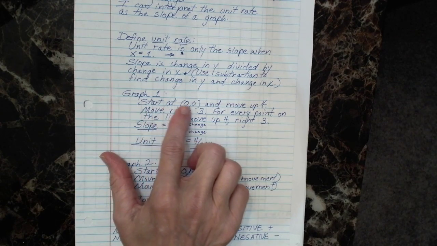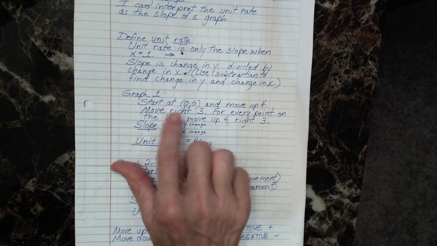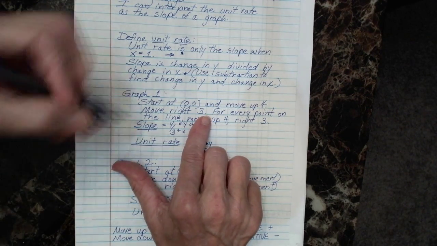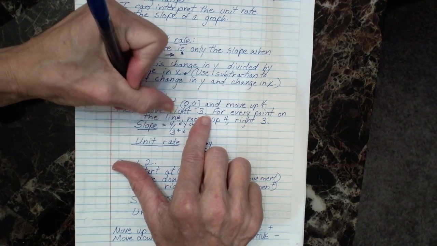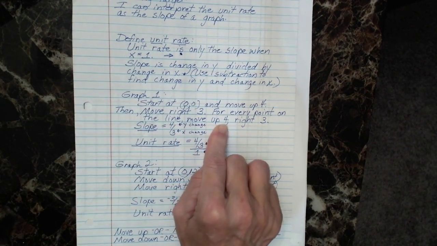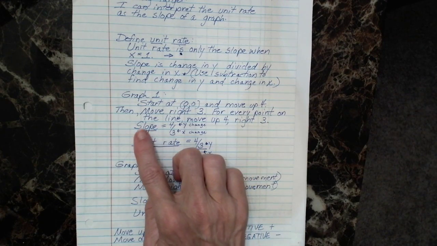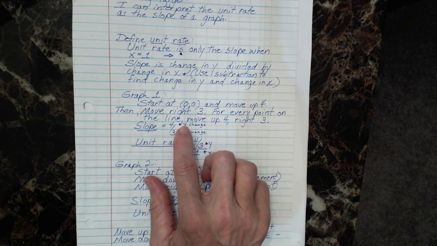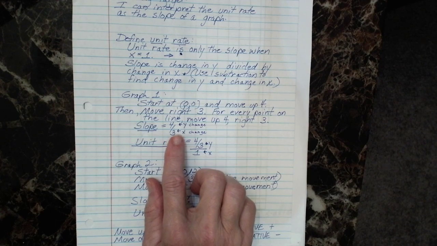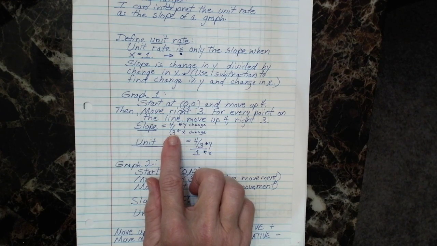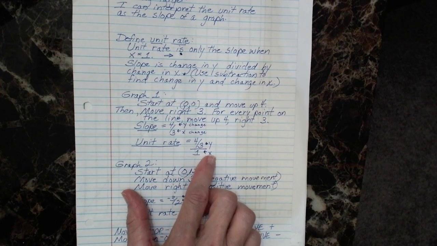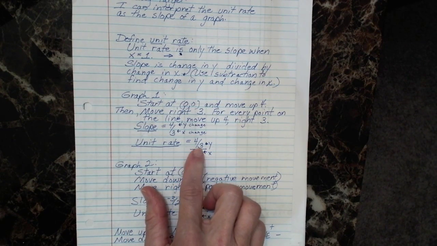Graph 1. Start at 0, 0 and move up 4. Move right 3. For every point on the line, move up 4, right 3. So the slope equals 4 over 3. That means you moved 4 on the y-axis and 3 units on the x-axis. So the unit rate is just the slope divided by 1, because for every 1 unit of movement of x, you move 4/3 y.